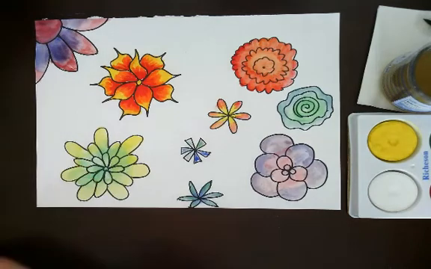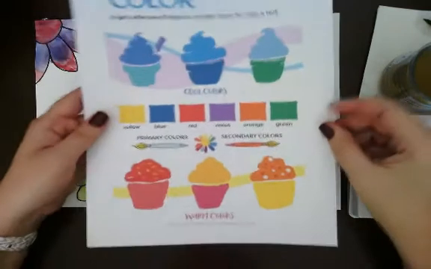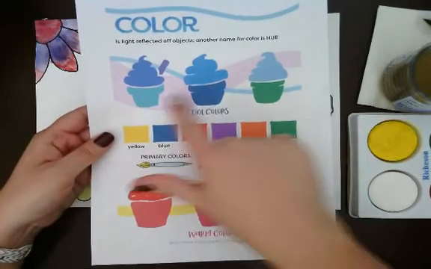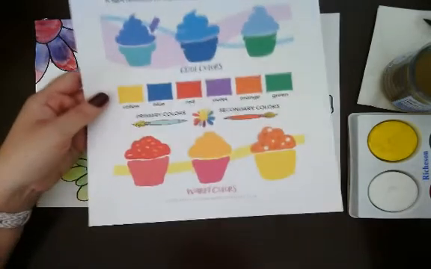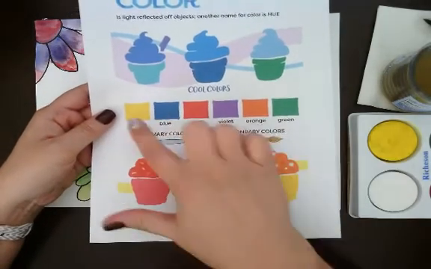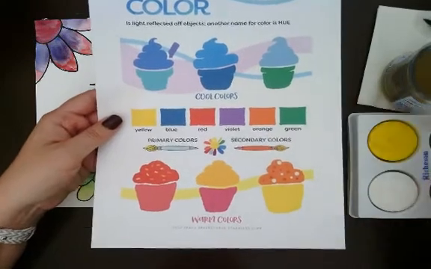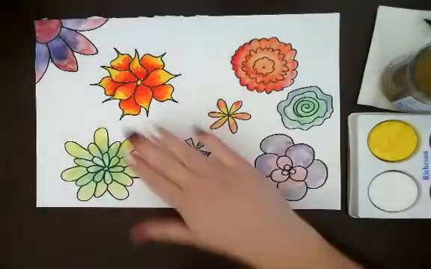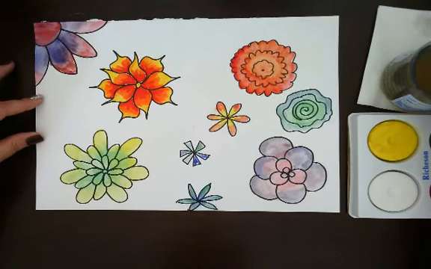The next thing that you are going to do is you're going to pick one warm color or one cool color. So let's review real quick. My cool colors are my blues, greens, and violets, and my warm colors are my red, orange, and yellows. And I'm only picking one, so either I pick one cool color or one warm color, and I'm going to paint my background that one color.